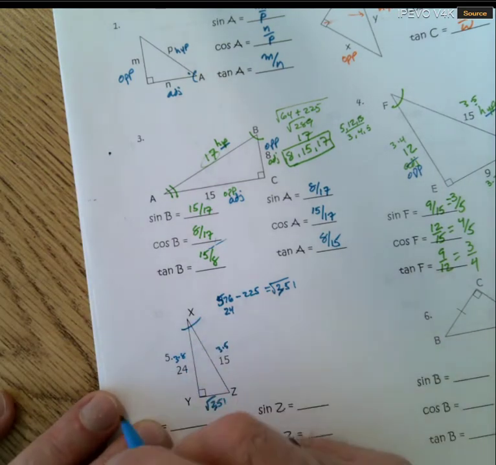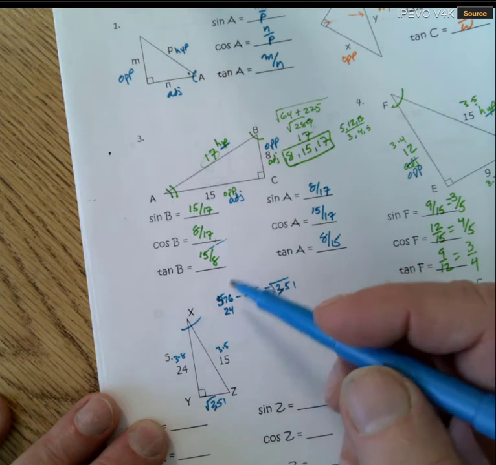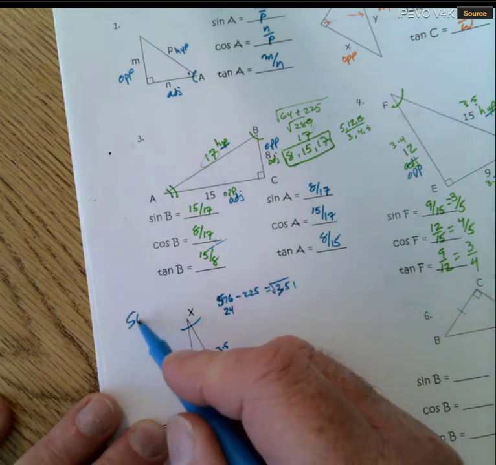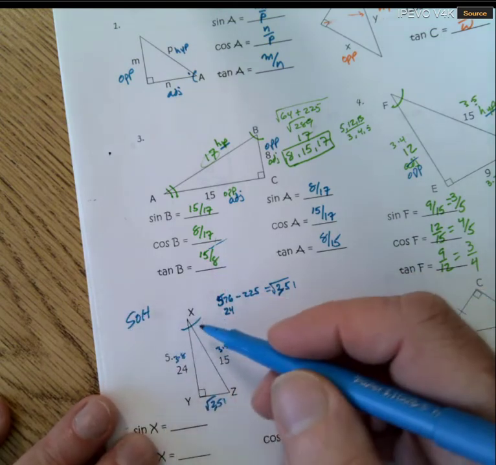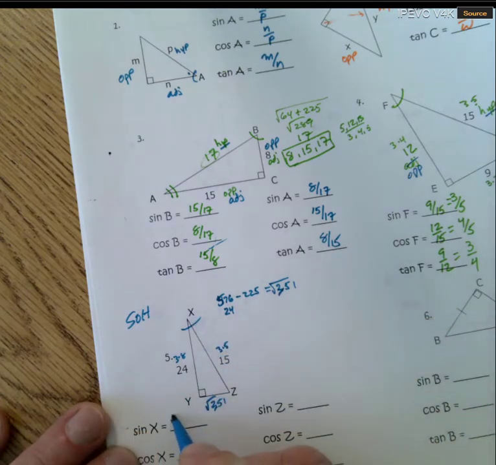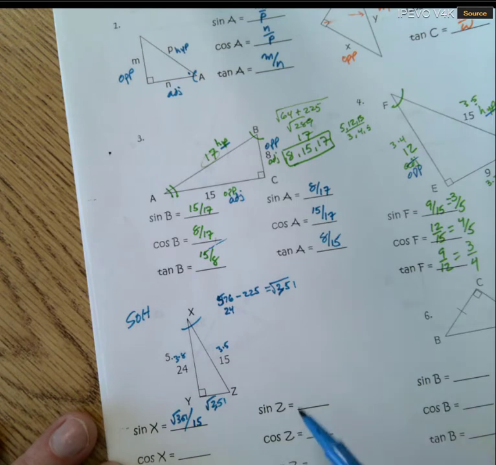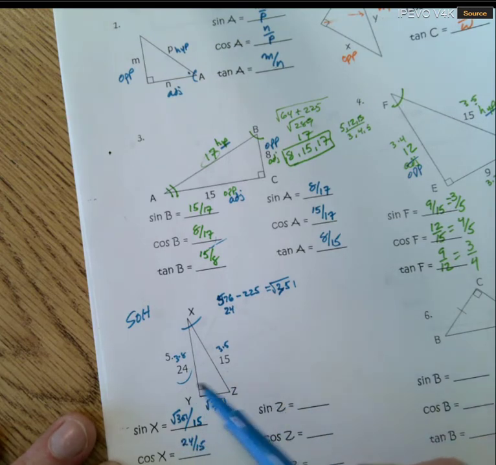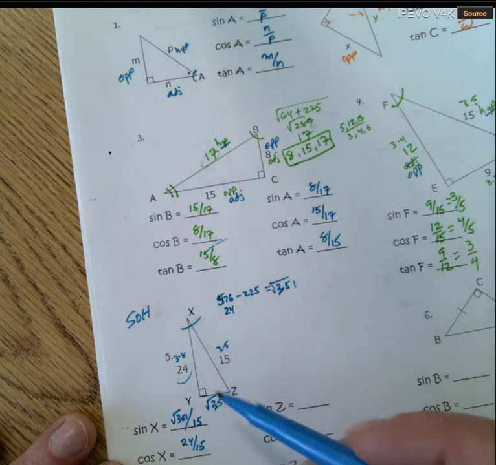If we're using x as our reference angle, sine is opposite over hypotenuse. Opposite the x is root 351. And the hypotenuse is 15. So root 351 over 15. Cosine is adjacent, which is 24, over hypotenuse, which is 15. And tangent is opposite over adjacent. That's going to give us root 351 over 24.